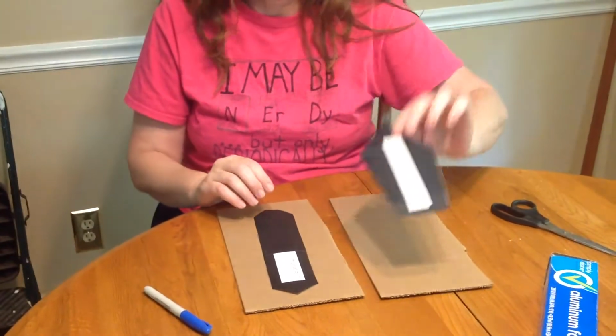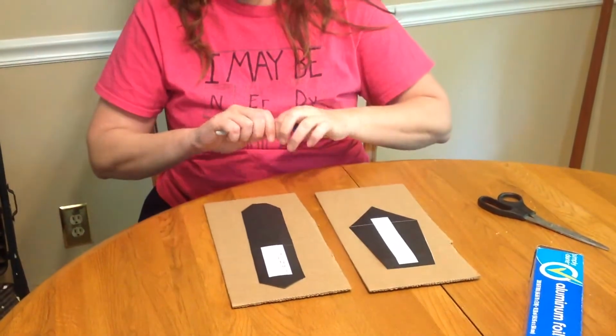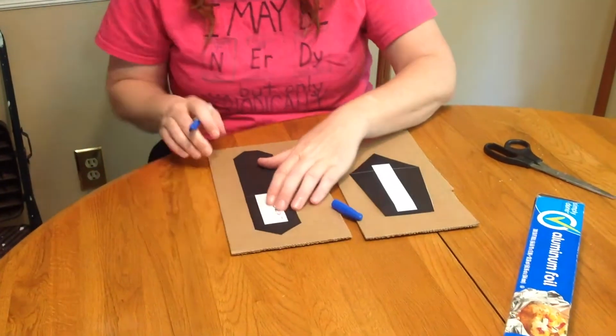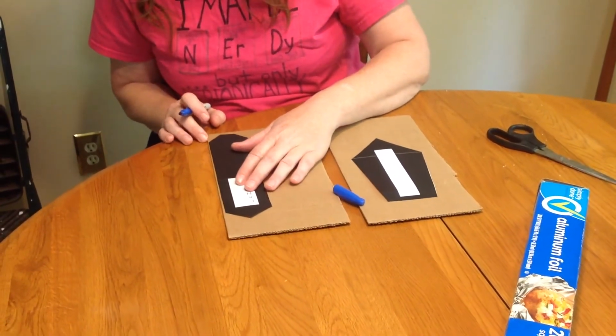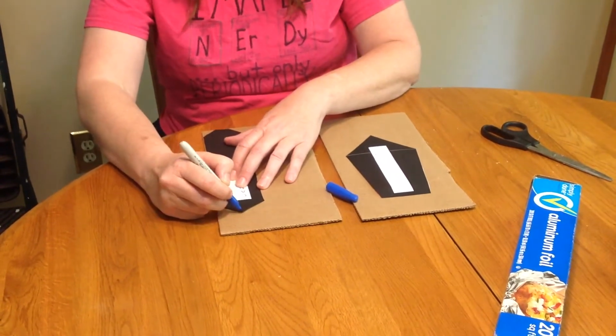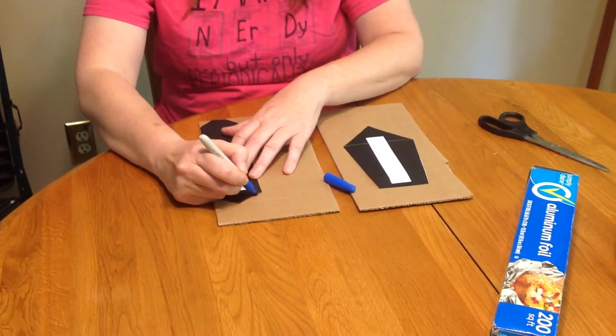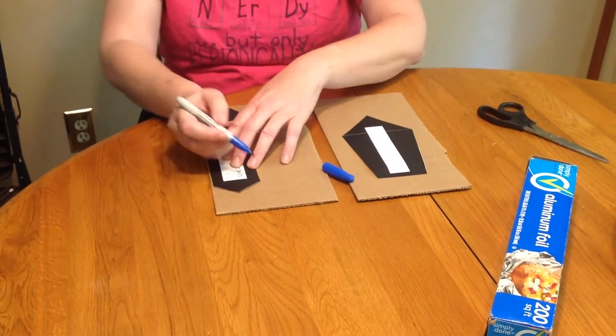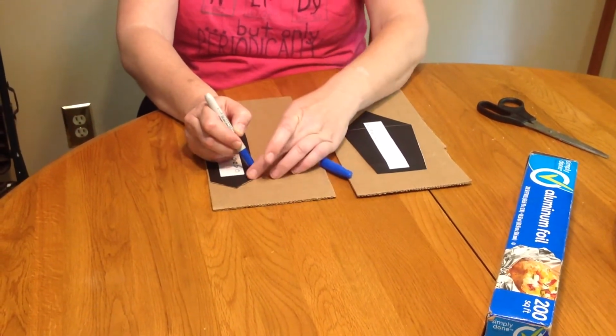The first thing you're going to do is cut out your shapes. You can pause it. Once you've cut out your 2 shapes, you're going to lay them down on your cardboard pieces and trace them out. Now with the canoe, I'm going to put it right to the side of the cardboard to save me a little bit of cutting. And I'm just going to trace. I'm going to do the same thing for the rowboat.